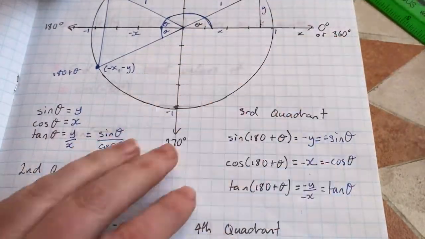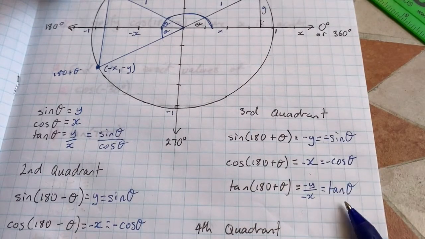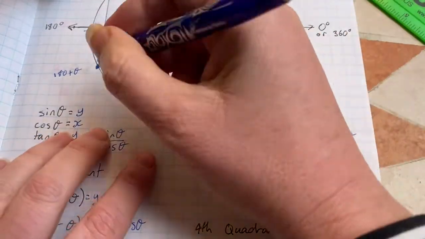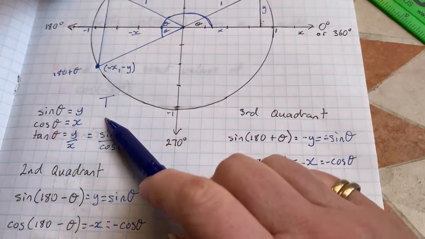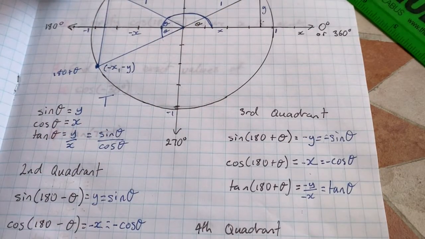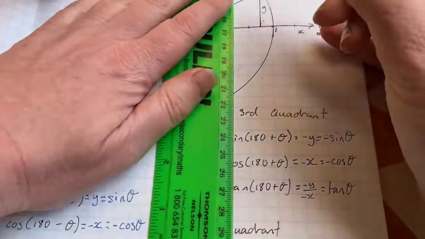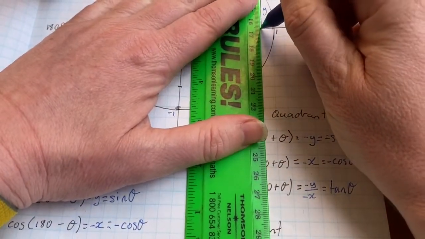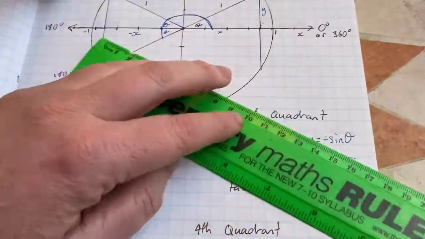So we found some nice rules there. Sine was negative, cos was negative, tan is positive. Let's just write a T down here for tan being positive. And then move on to our fourth quadrant. So let's draw that exact same triangle again in the fourth quadrant.